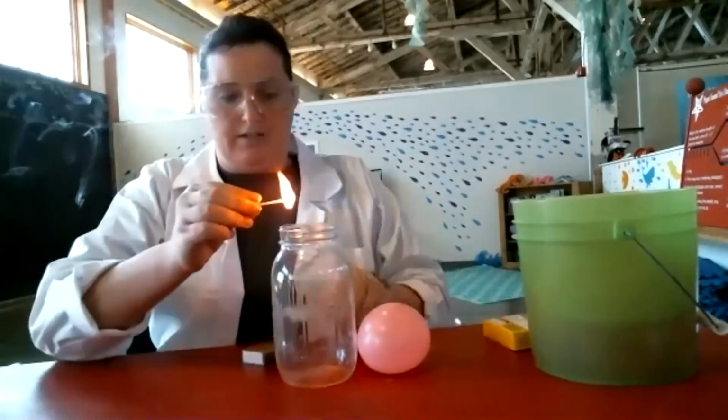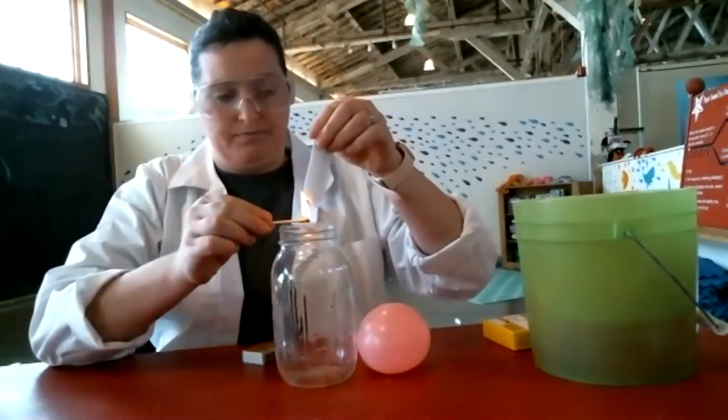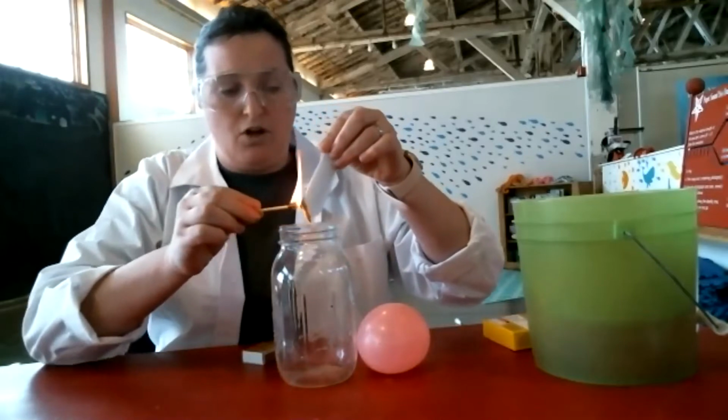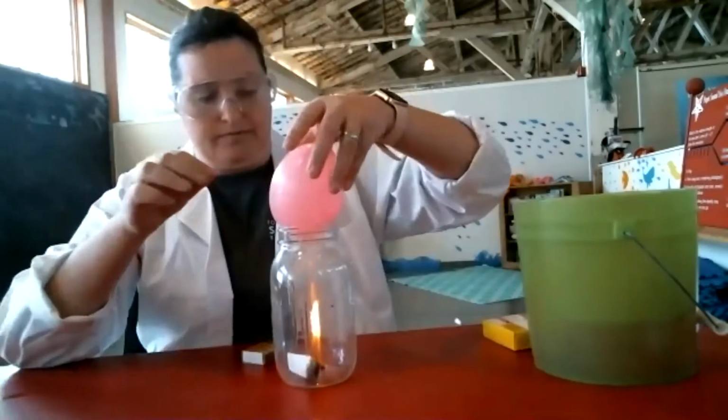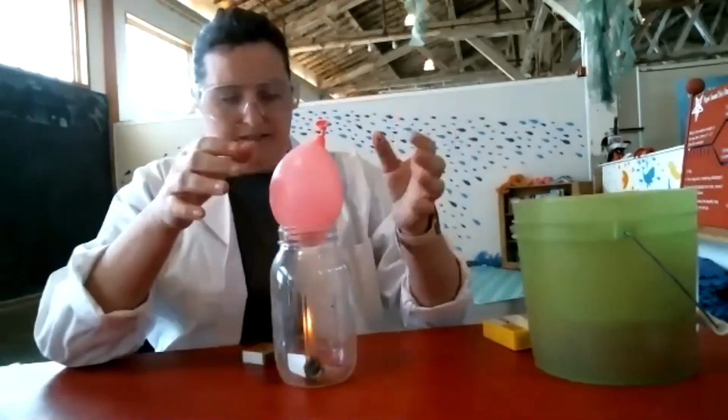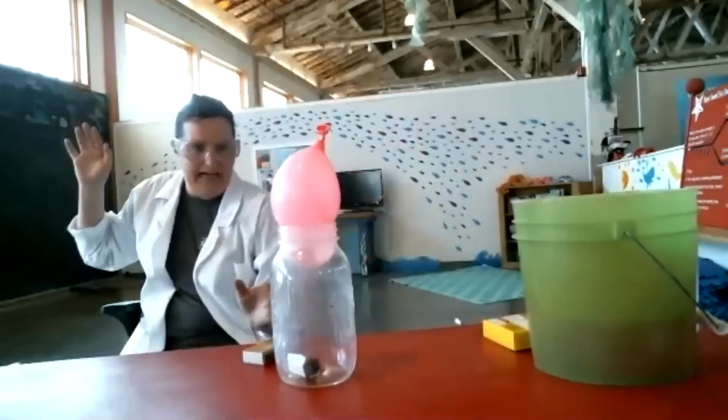Step 1, learn how to light a match. There's the wiggling, and there it goes.